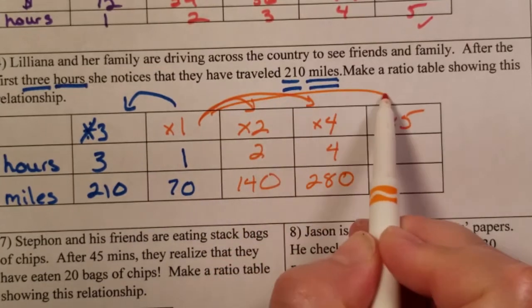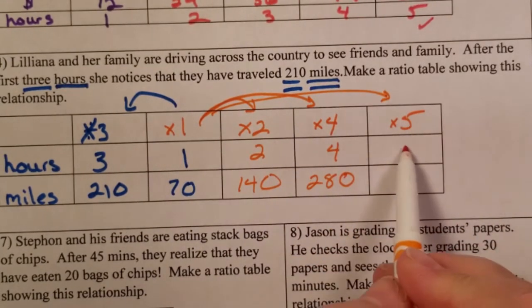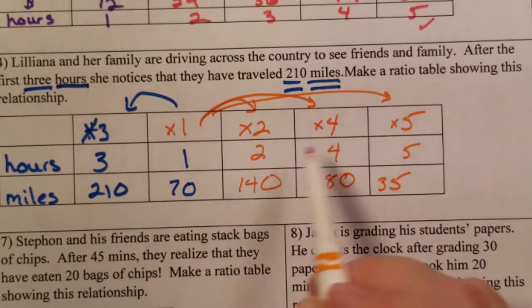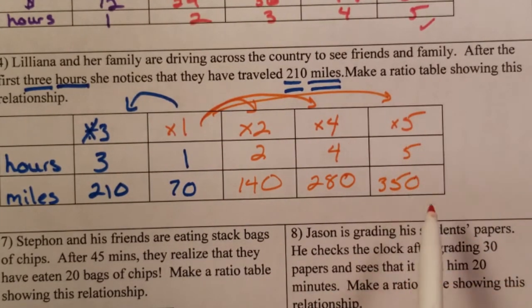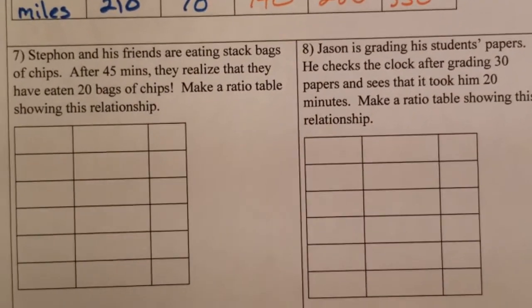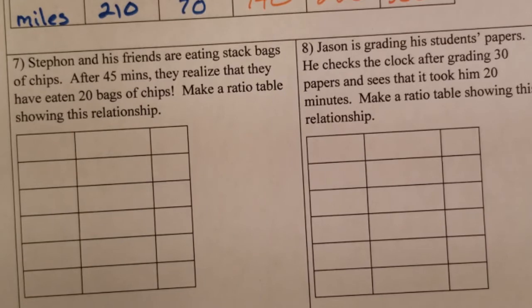And then the last column, 1 times 5 is 5. 7 times 5 is 35, so 70 times 5 is 350. Now I notice 5 and 6 got skipped, but that's okay. We'll just go to the next problem.